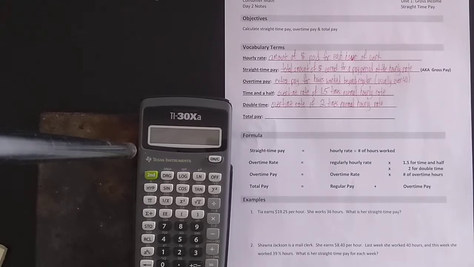So you can see that's an incentive to work overtime hours. They will pay you more money for working the same amount of time. To calculate your overtime pay, you take your overtime rate and you multiply by the number of overtime hours. Very similar to straight time pay, where you take your normal hourly rate and multiply by the number of normal hours you work. The only difference with overtime is that you take your overtime rate, not your regular hourly rate.